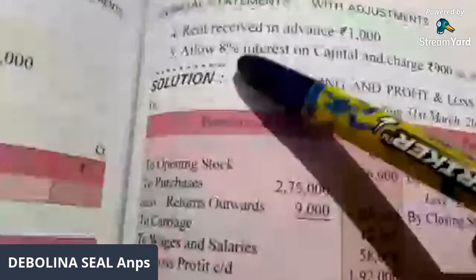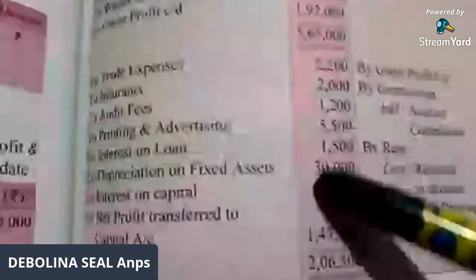How you have done? Now let's do this calculation. Okay. 8% interest on capital. What is the amount of capital? Look at the sum. Capital is 2,50,000. Okay. So 2,50,000 and on that 8%. So 8 by 100 of 2,50,000 if you do, then you are getting interest 20,000.